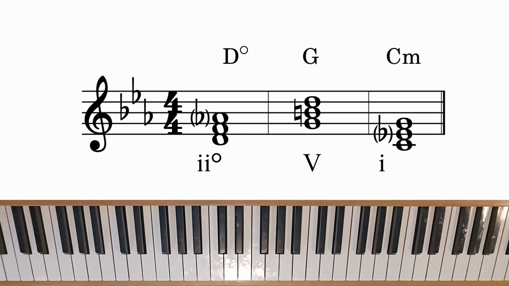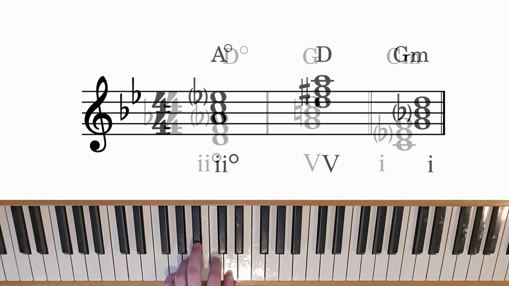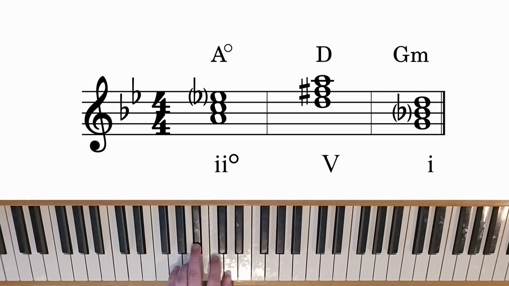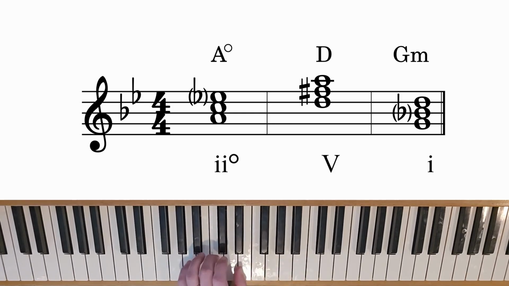Let's also do this on G minor as well, going to the next location on the circle of fifths. Starting off with our G minor 5-note scale. 1, 2, 3, 4, 5, 4, 3, 2, 1. These are not the fingerings, but where we are in the scale. Now we'll take our 2, 5, 1, or A, D, G: A diminished, D major, A minor.